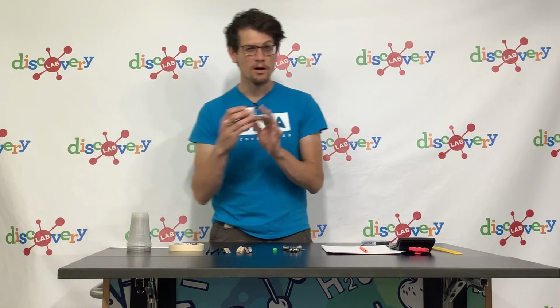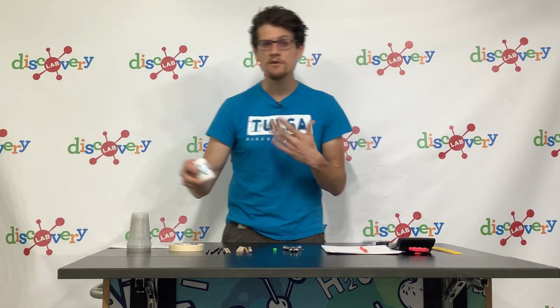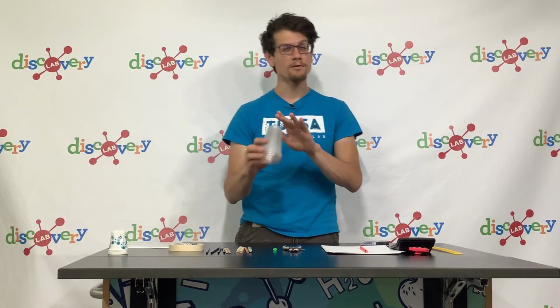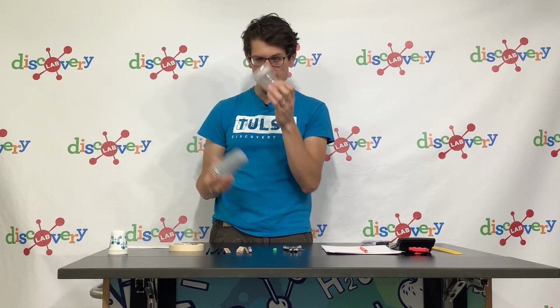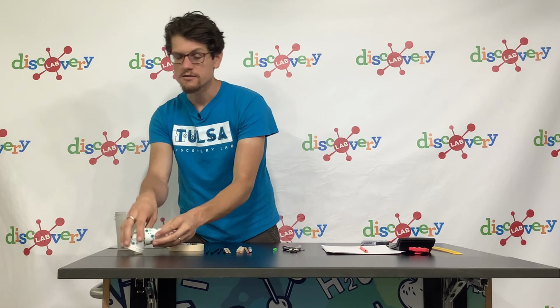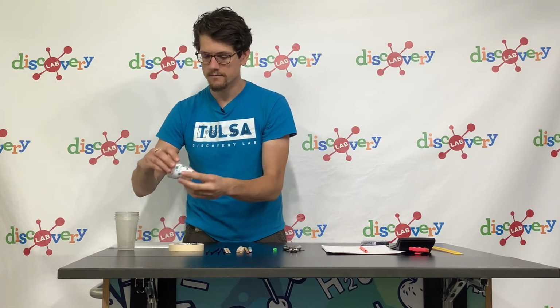If you'd like to make an anemometer with us, here's some supplies you'll need to do so. You're going to need some small paper cups. If you don't have small paper cups and instead you have larger plastic cups, that's okay. You'll just want to cut them down so that they're smaller. You don't want these big guys. You want something a bit closer to a smaller paper cup like so.